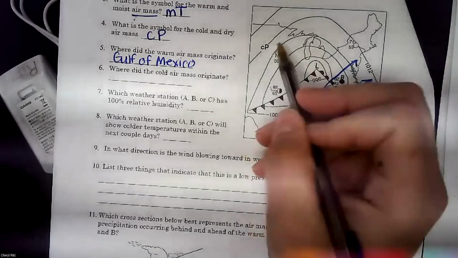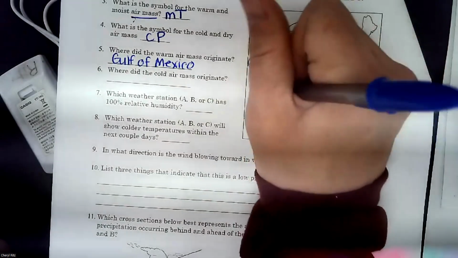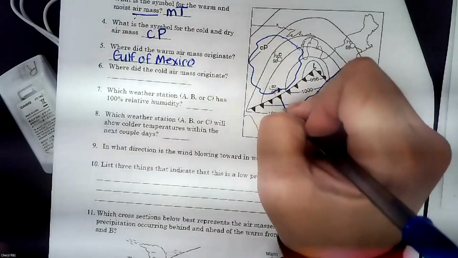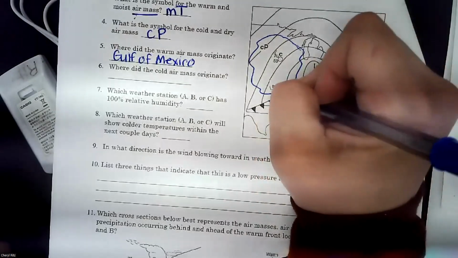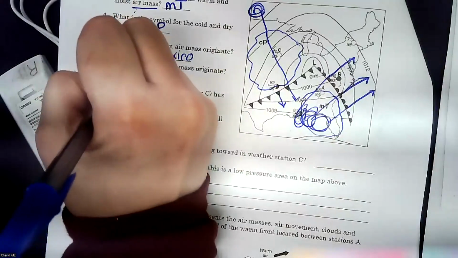So again, here's the cold. Here's the cold air. It's going this way. And so where did it come from? Well, somewhere back here. And yeah, that's Canada.